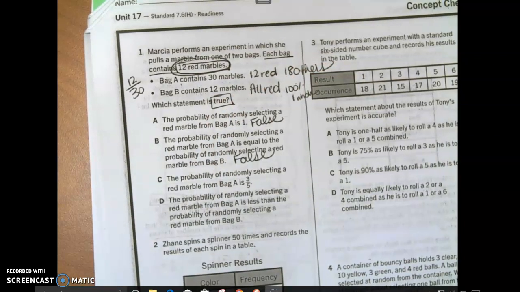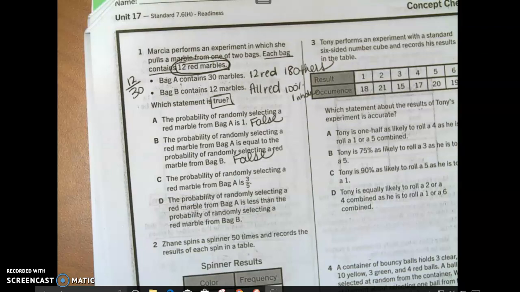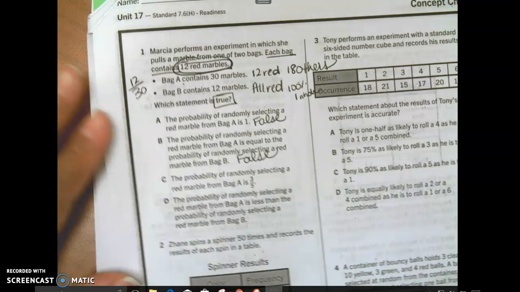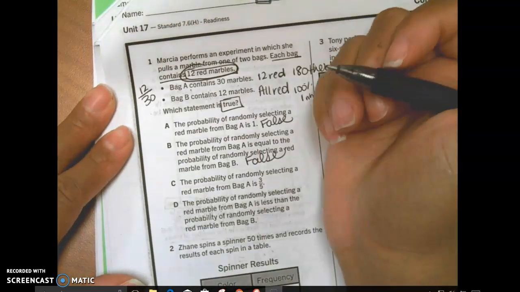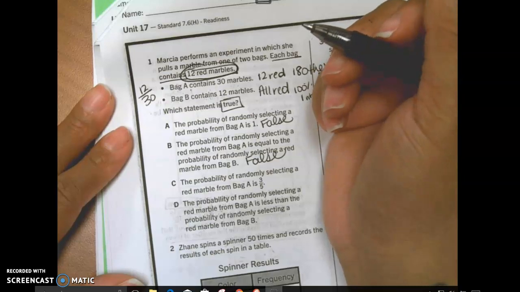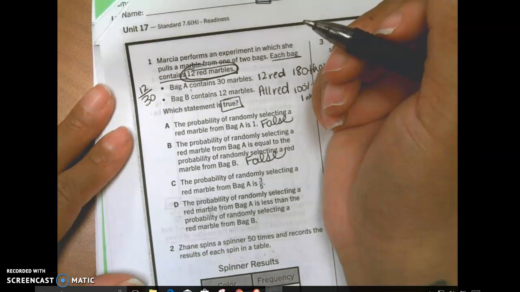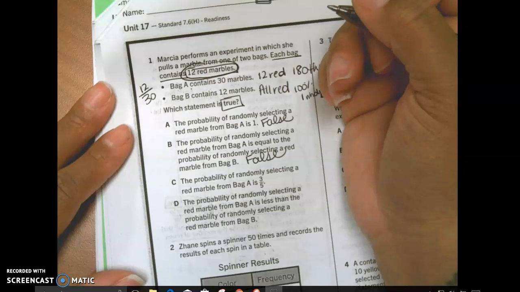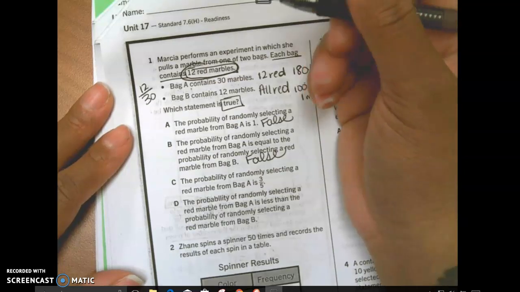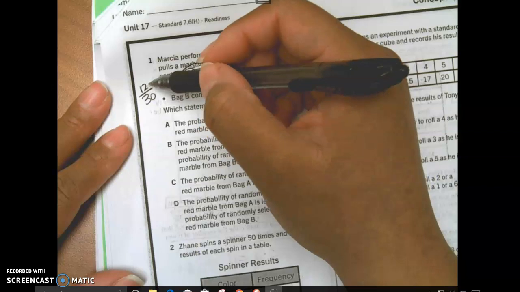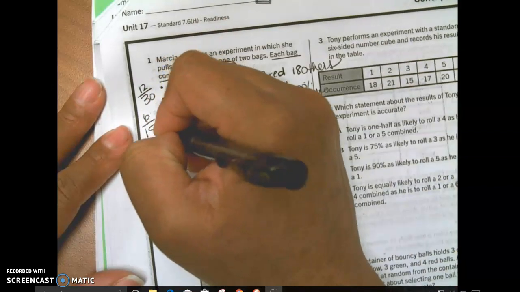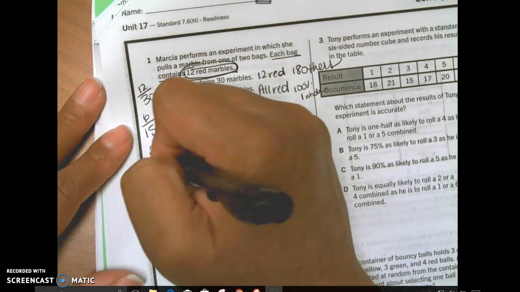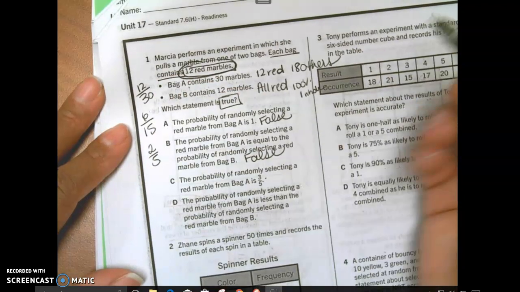The probability of randomly selecting a red marble from bag A is 3/5. What do I need to do to 12/30 to find out? What do I get? I do not get 6/5. What'd you divide by? 6/15. 6 out of 15. Sure. Keep simplifying. 4/15. 2 over 5. Is this correct? No.